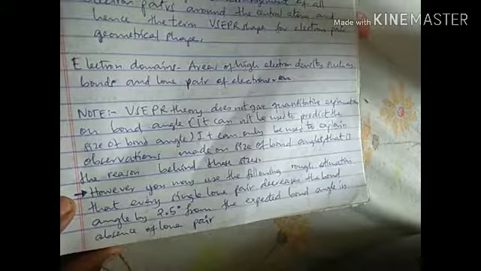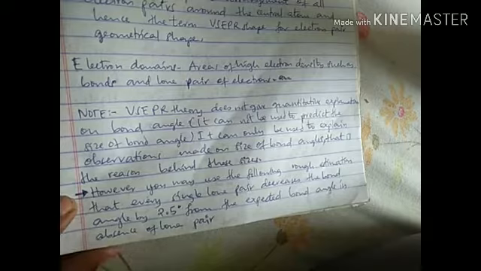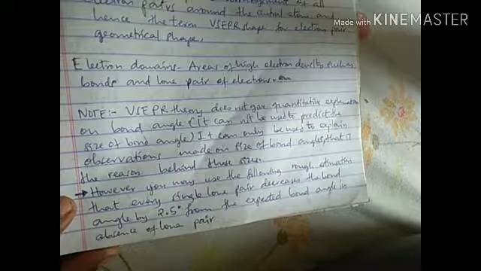This can help us say that a bond angle has decreased or increased. Why does it increase or decrease? Presence of a lone pair decreases bond angle. Absence of a lone pair increases bond angle. However, you may use the following rough estimation: every single lone pair decreases the bond angle by 2.5 degrees from the expected bond angle in absence of a lone pair.